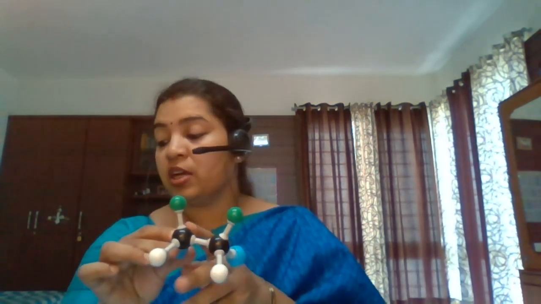Now, yesterday we did conformations. So about this bond, this molecule can rotate. In one of the eclipsed conformations, you can see one half of the molecule is the mirror image of the other half of the molecule. I don't have to go for the other.